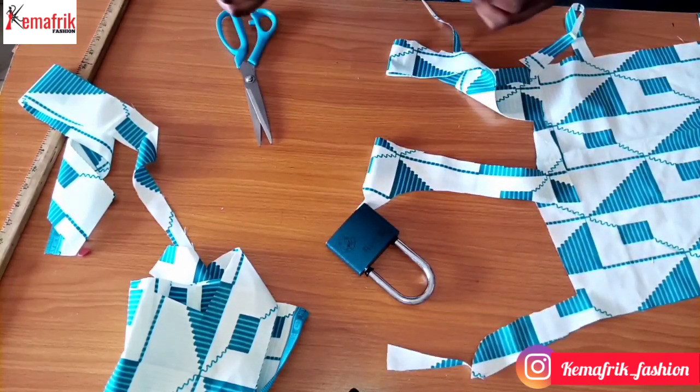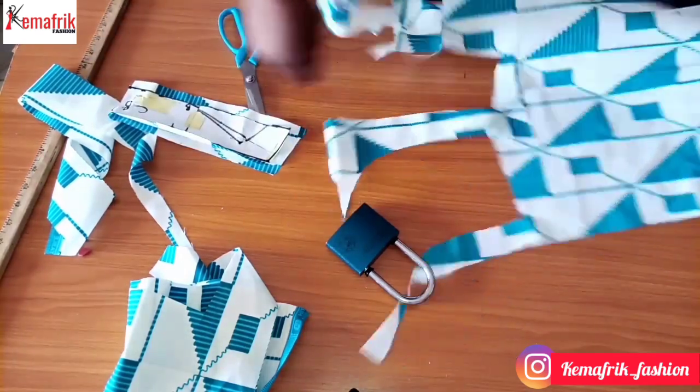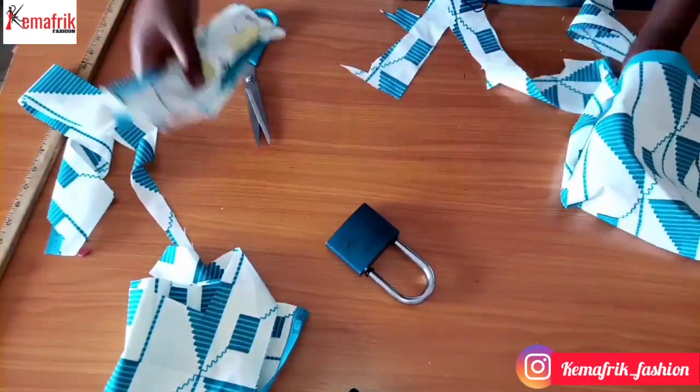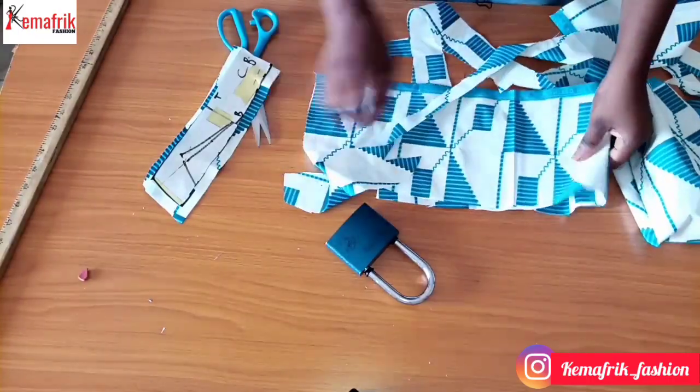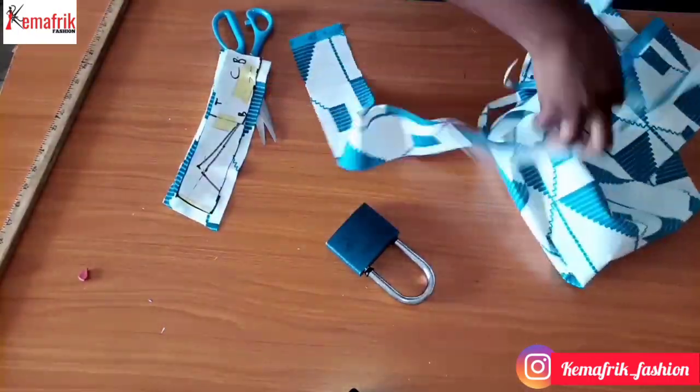Okay, so we have this. I actually need 2 of that, so I'll just cut another piece of it, and that will be all for the cutting. So we can go ahead and start sewing.